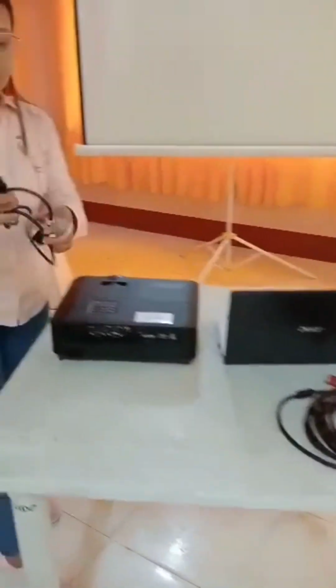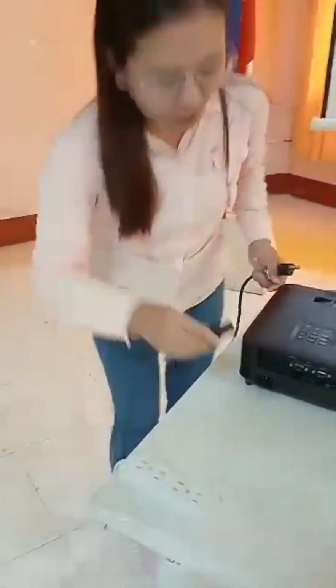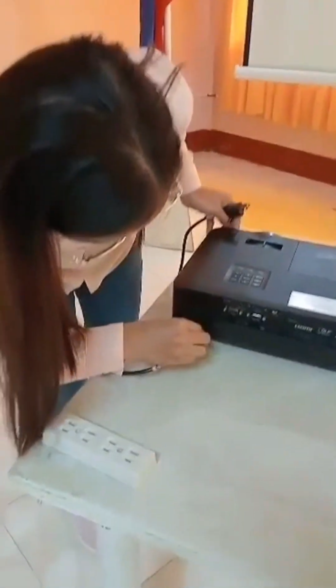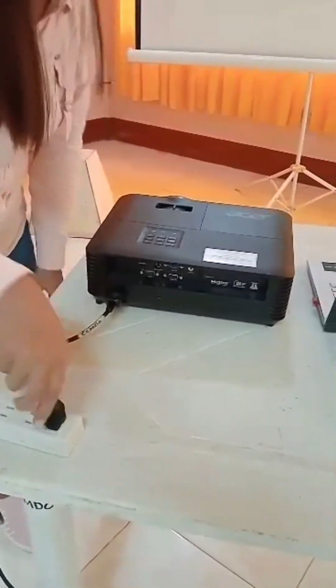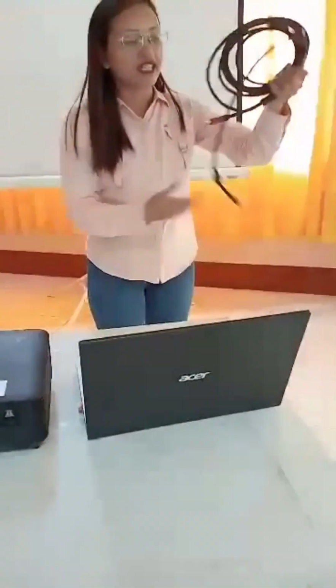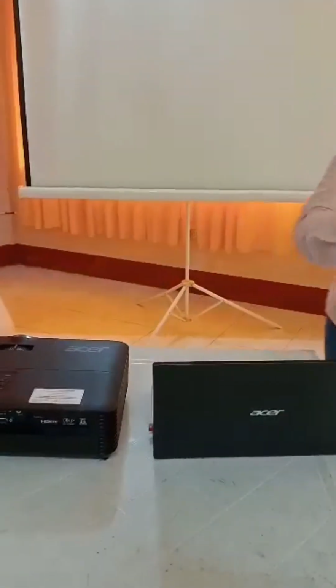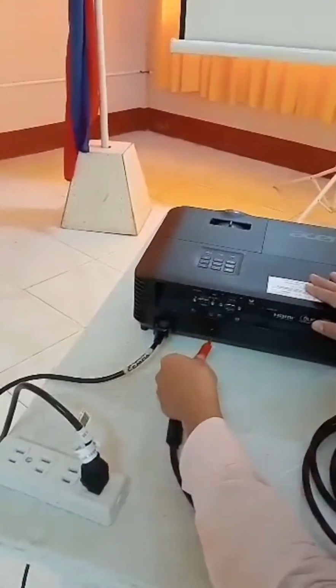Now, we are going to connect the two devices. But first, we are going to connect the projector to the power source. Okay, so we have it here. Plus, a reminder: you have to be very careful when you are using electricity because it could be very dangerous. Next, we are going to connect the projector to the laptop. We are going to use the HDMI cord.